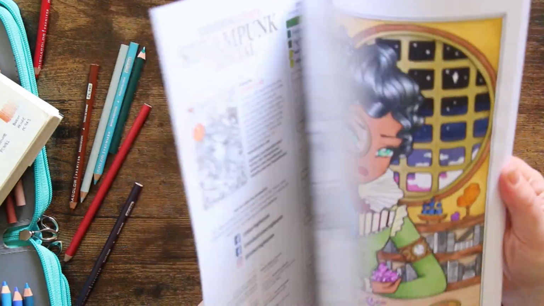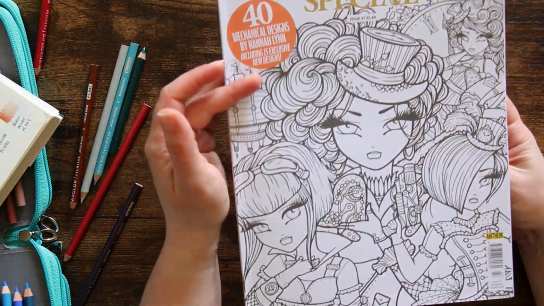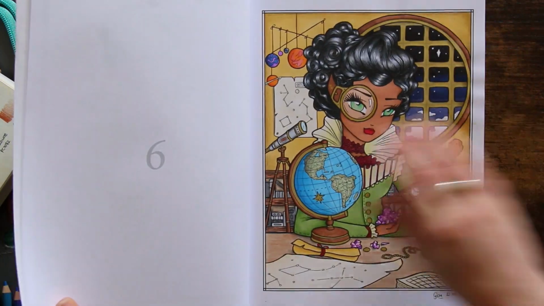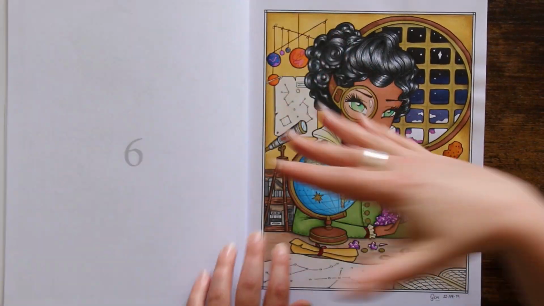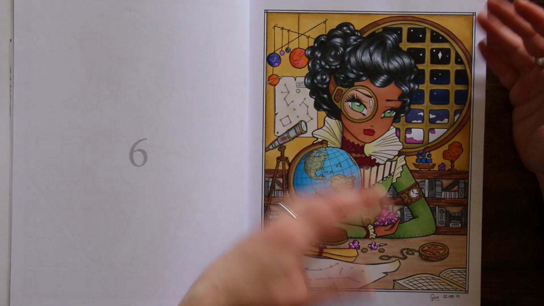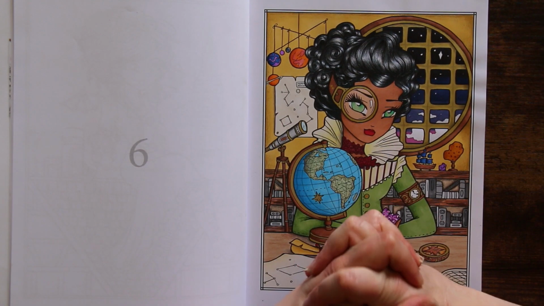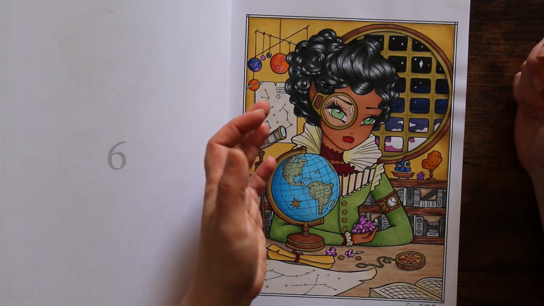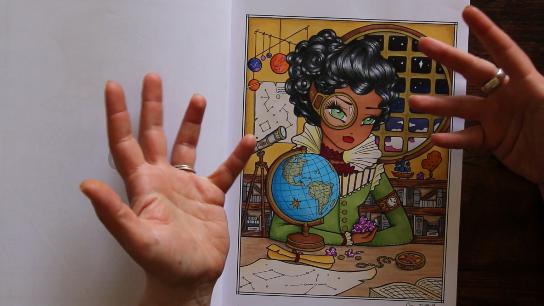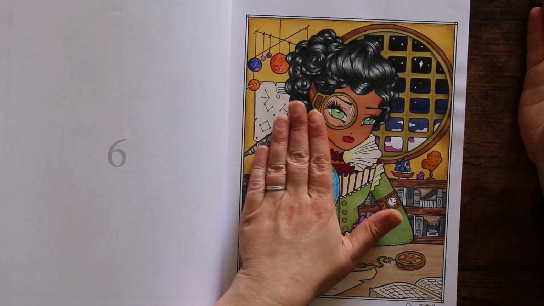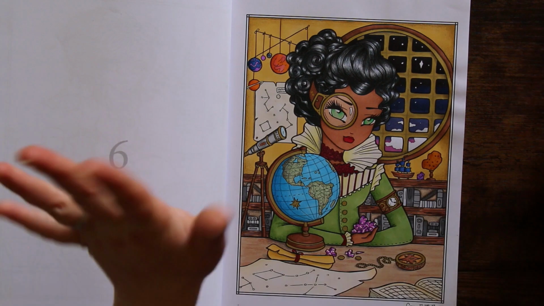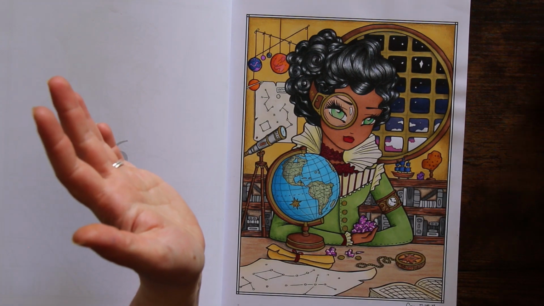Okay, I've got an example here lastly. This is the Steampunk Special from Colouring Heaven, and it is the Hannah Lynn Special. I wanted to include a picture of a person just to give you another example in the sort of variation in ways that you can pick colours. When I started colouring this picture, it was one of the ones that spoke to me, and I knew when I started colouring this that I wanted this lady's hair to be black. That was the only thing I knew about this picture when I started colouring it.